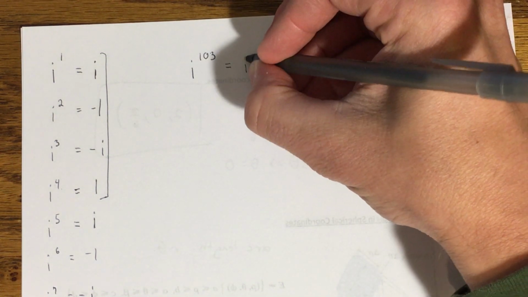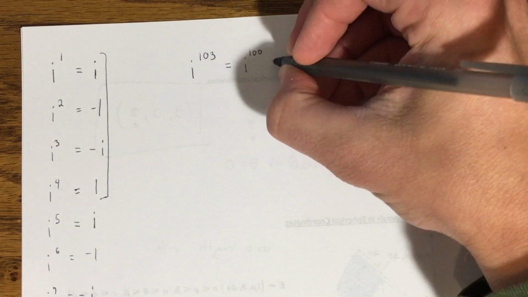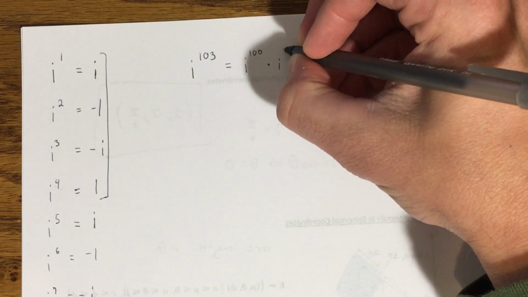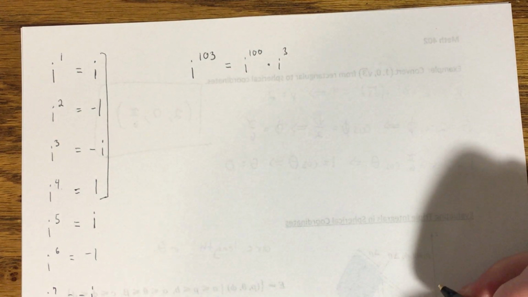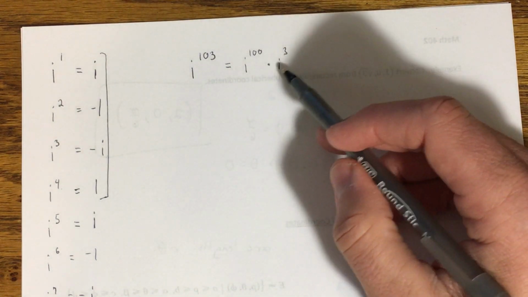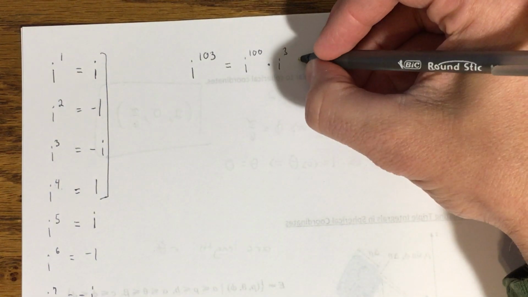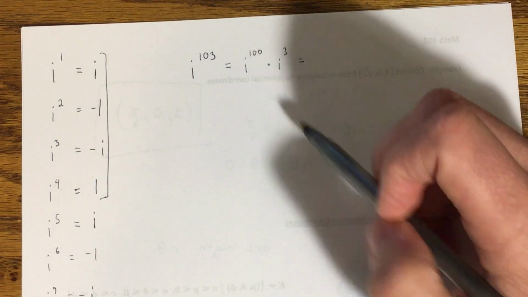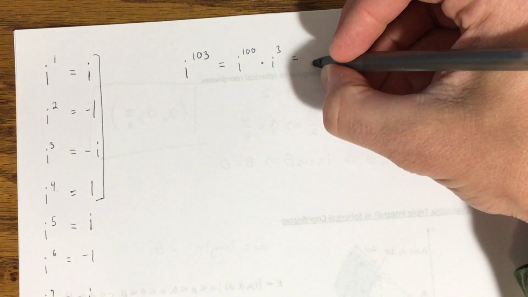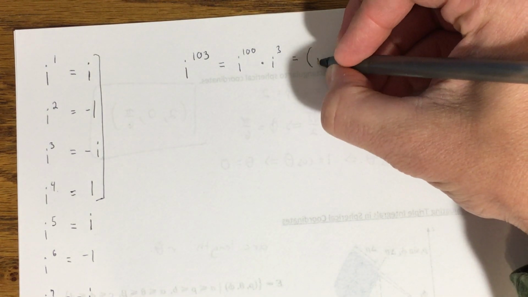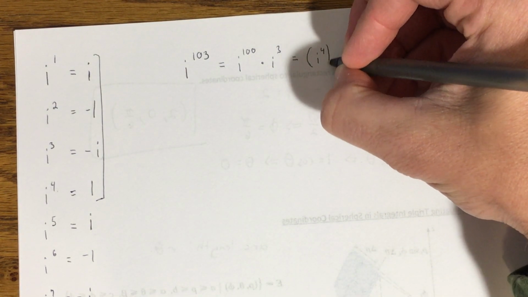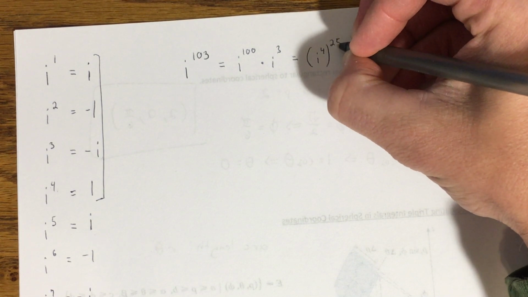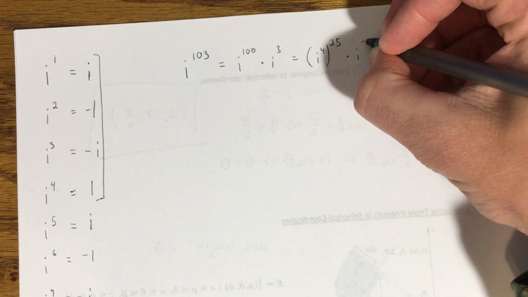Notice i to the 103rd power is the same thing as i to the 100 times i to the 3rd power. It may not be clear why I chose to split this up this way, but if you just follow along with me for a second, I know that the number 100 is divisible by 4. So one thing I could do is write this as i to the 4th to the 25th power times i cubed.